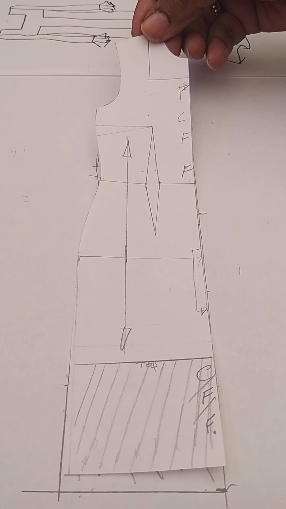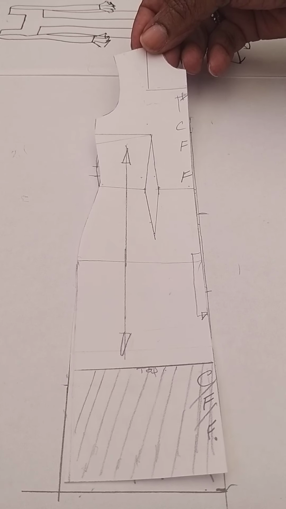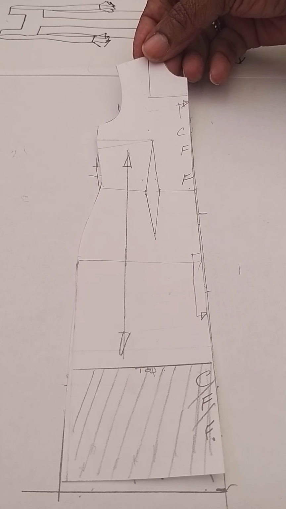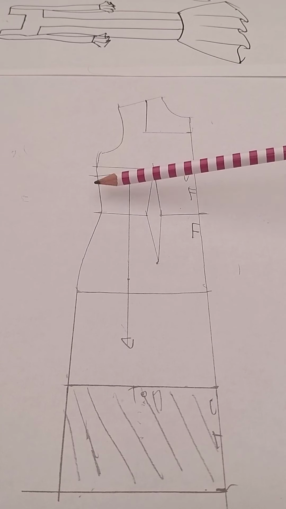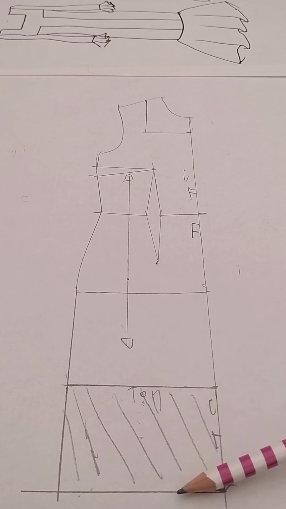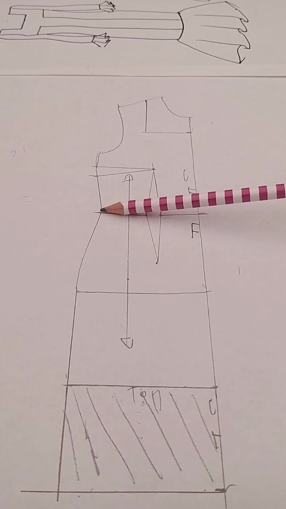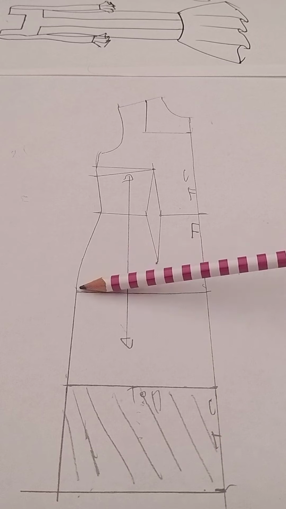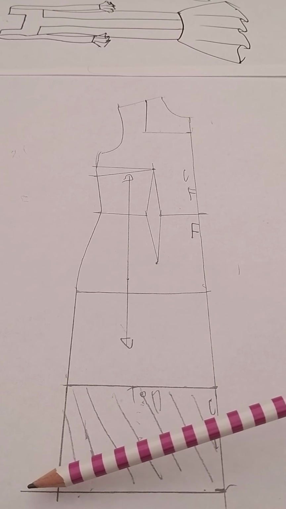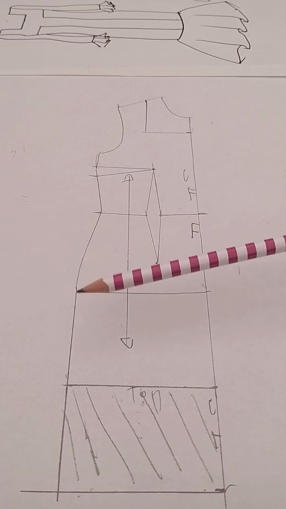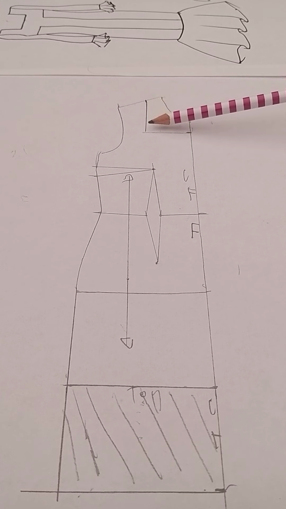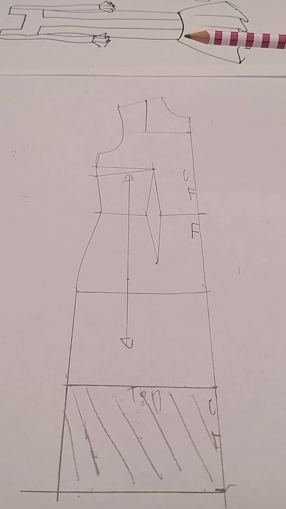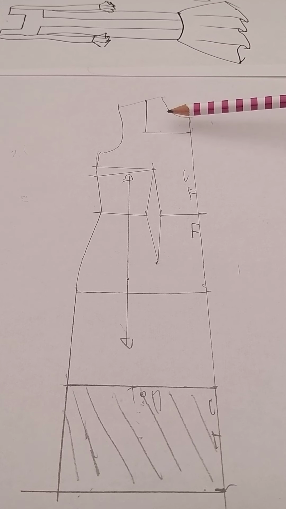So the next thing I'm going to do, I'm going to come back to it and go through the next stage. So that's the first thing we do. We mark around our block first. Then we extend it, the length from the waist down. And then we connect the line down, square the line out. So this now is our total length of our dress. Then we design the neckline on. This could be a square, it could be a round, it could be a U neckline, a sweetheart neckline, whatever neckline you want, you create it on your draft.